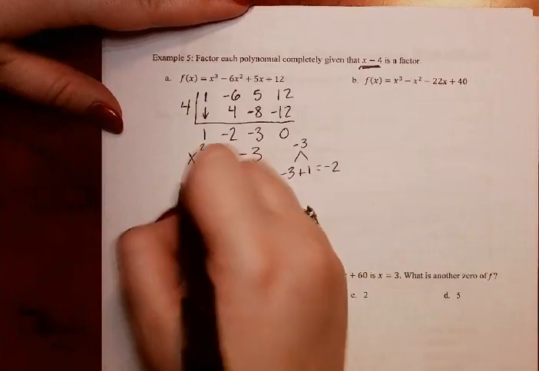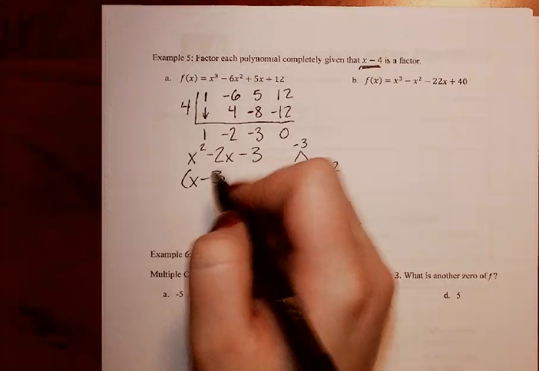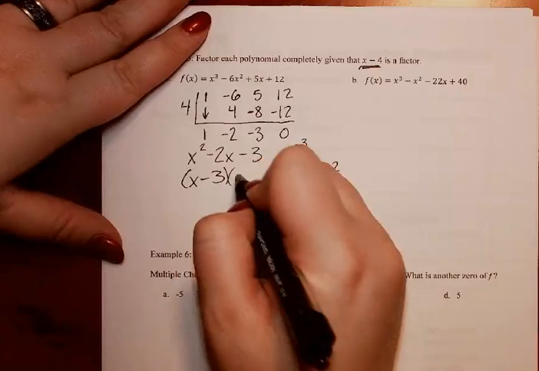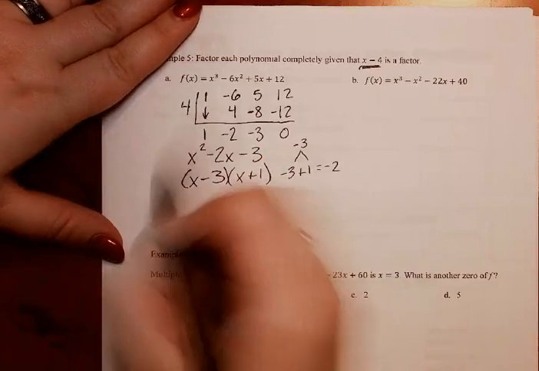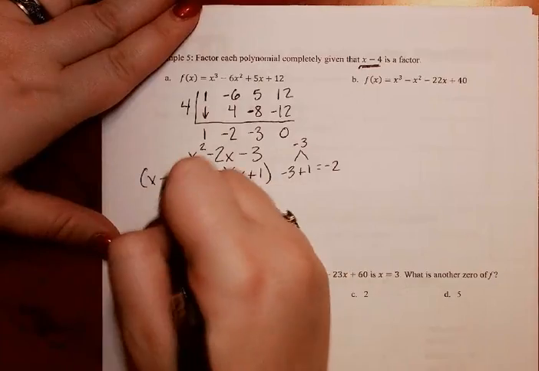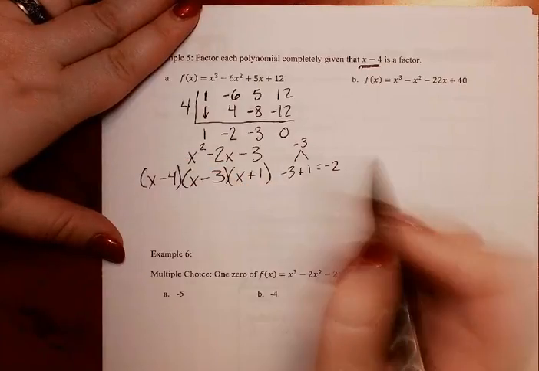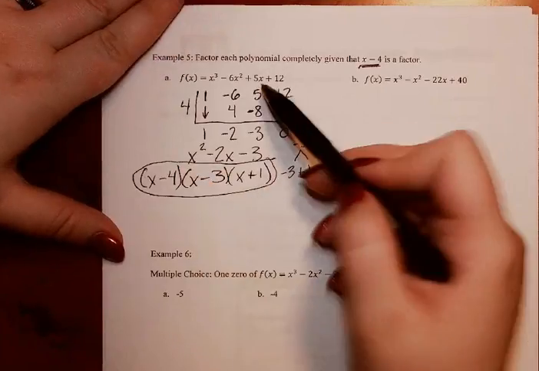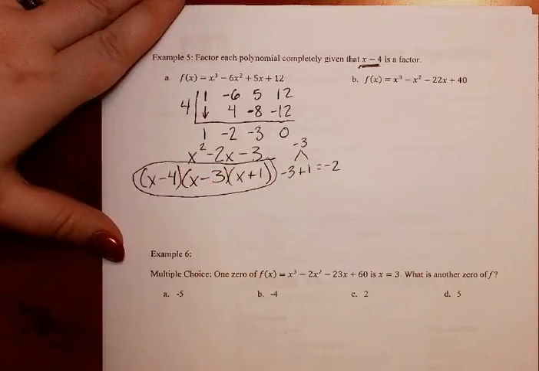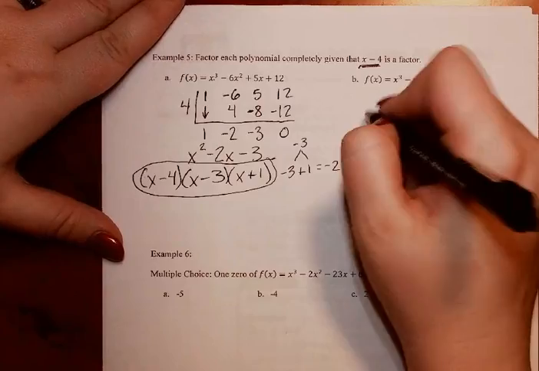So this factors into x minus 3 and x plus 1. And then we still have this as a factor, so I'm going to write that out here in front. And this is factored completely.